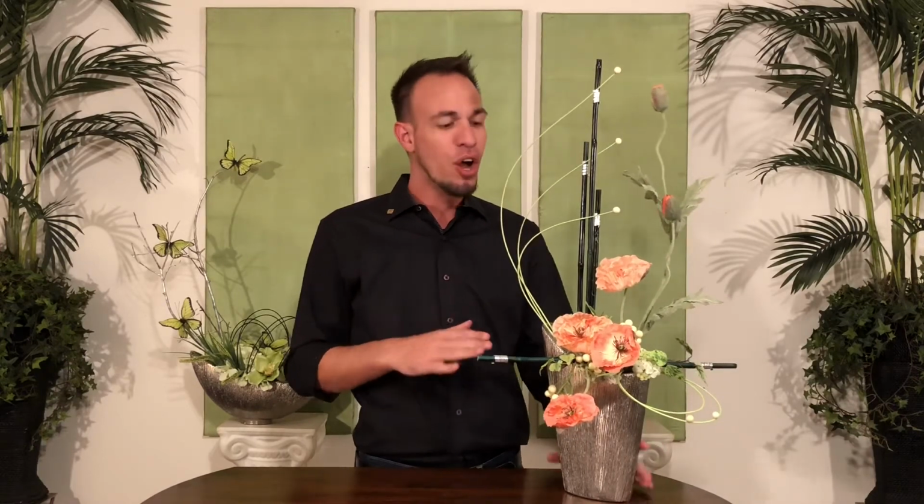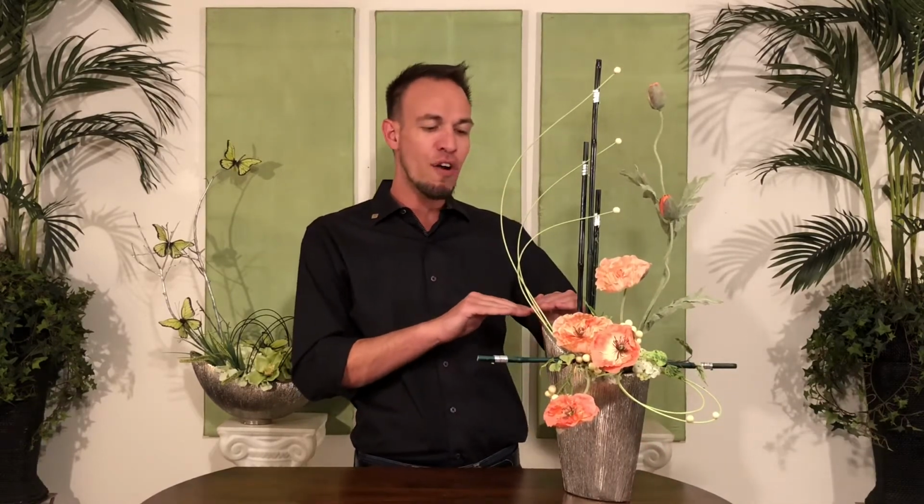There are two different types of line. There are static lines and dynamic lines. Your static lines are going to be the lines that are horizontal and vertical. They give stability to your arrangement, but they really just are like the skeleton. They don't really move or have any energy whatsoever.